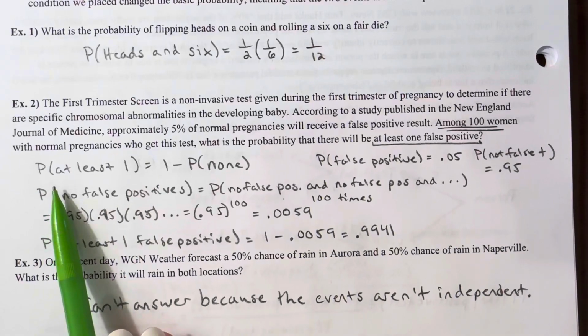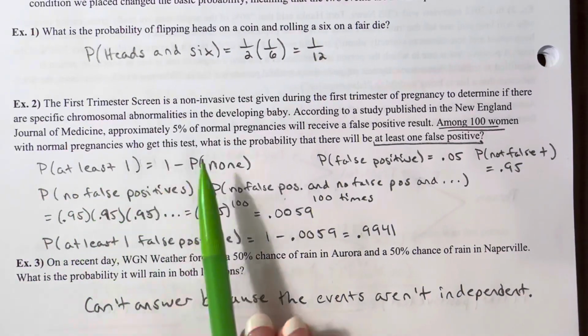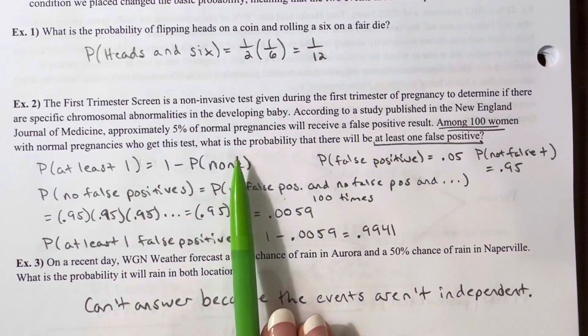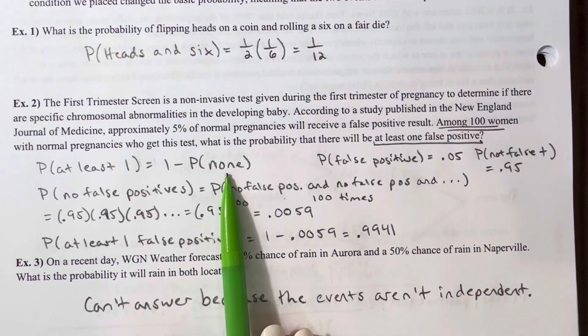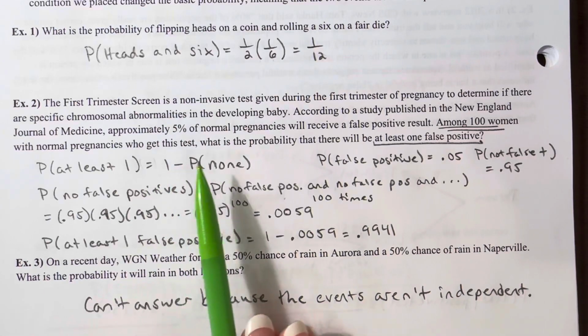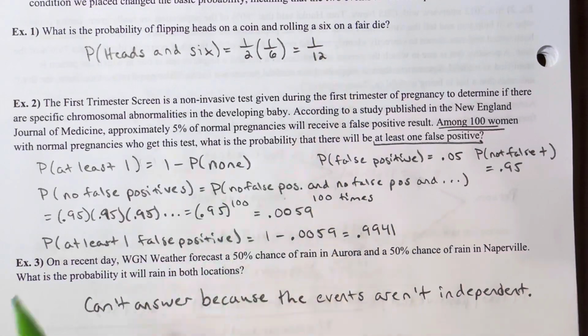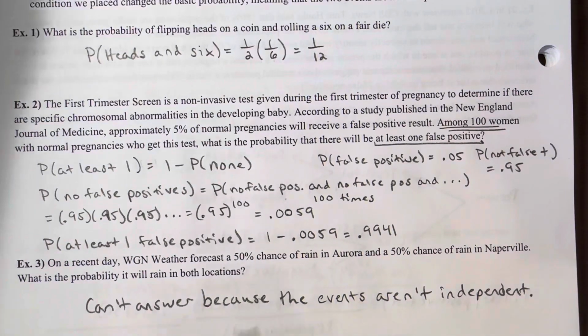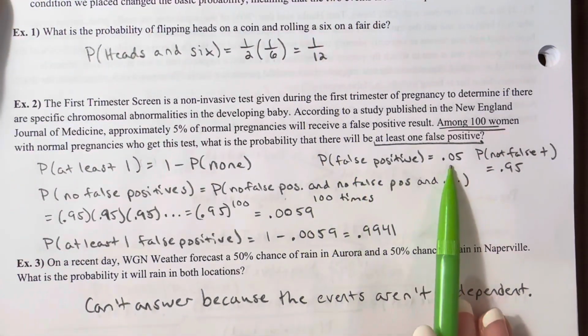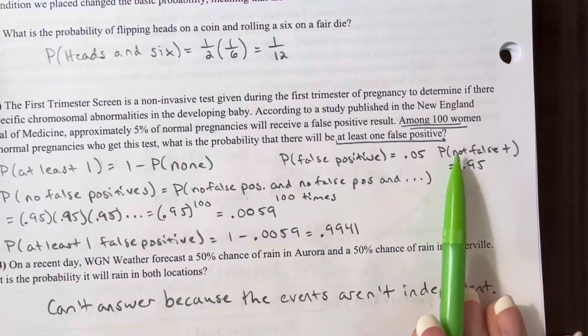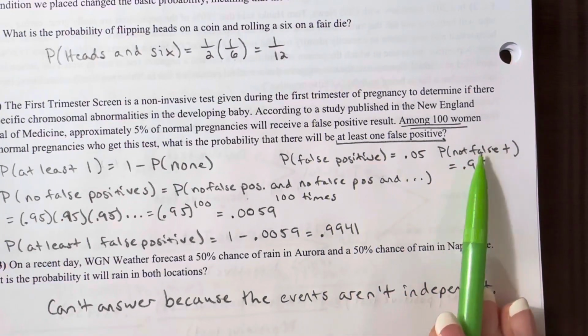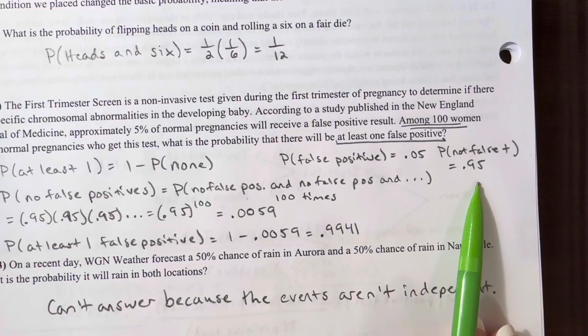So we're going to use the complement rule. The probability of at least 1 is the complement of the probability of no false positives, which is much easier to calculate. So we're going to calculate the probability of no false positives and then take 1 minus that probability in order to calculate its complement. Now, the probability of a false positive is 0.05, which means the probability of not a false positive is 0.95.